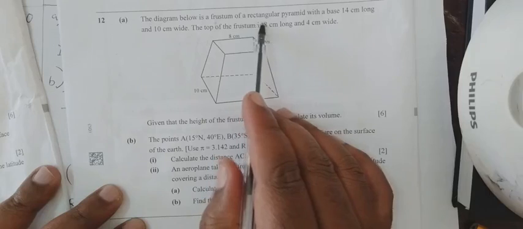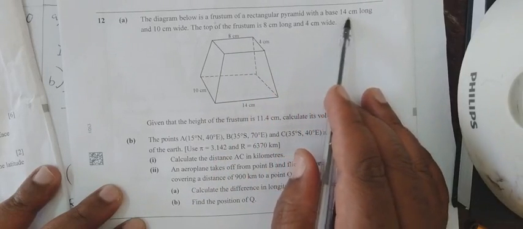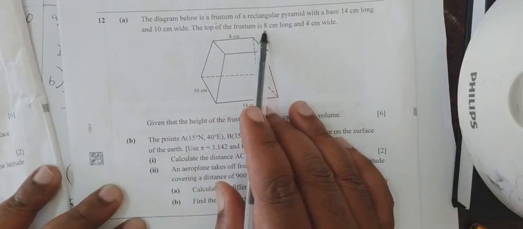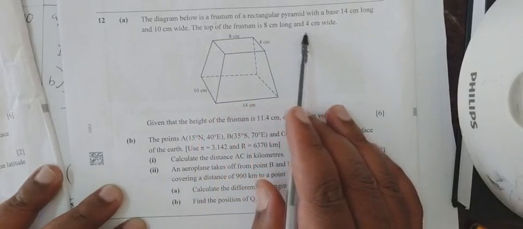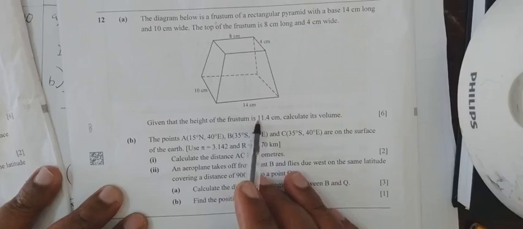This is question 12. You can copy it. Pause the video and copy. Let's look at question A. The diagram below is the frustum of a rectangular pyramid with a base 14 centimeters long and 10 centimeters wide. The top of the frustum is 8 centimeters long and 4 centimeters wide. Given that the height of the frustum is 11.4, calculate its volume.